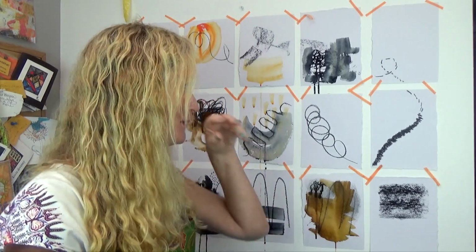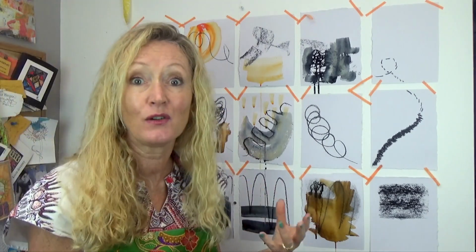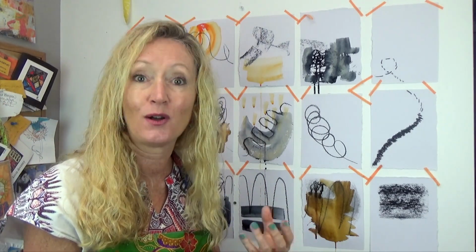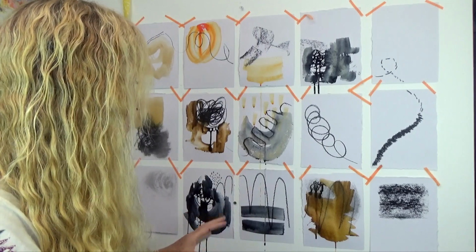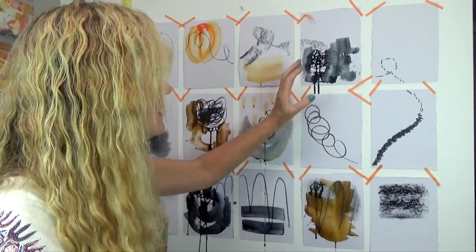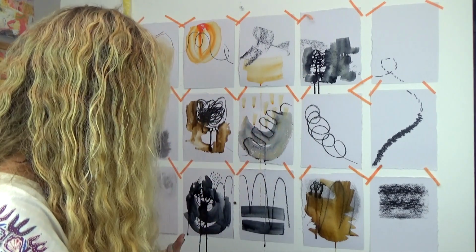I try and put myself in the situation where things might not go quite right for me, and then I have to figure out, what do I do to solve that problem? Because that's all that creativity is, really, is just solving problems, right? So, what do I do to solve the problem of the ink running down, or do I just embrace these drips? What new thing will this bring to me?